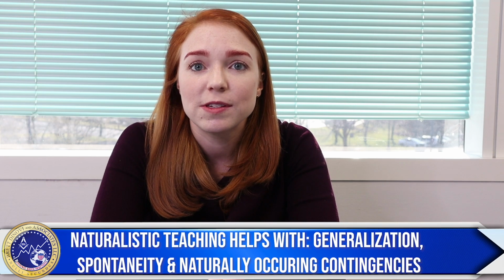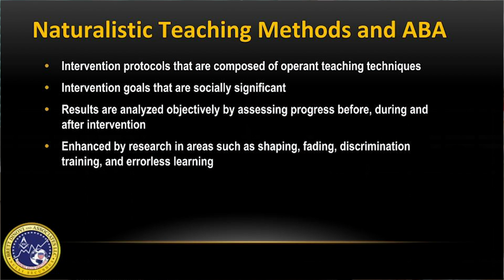Naturalistic teaching methods are still ABA teaching strategies because intervention protocols are composed of operant teaching techniques, intervention goals are socially significant, the results are analyzed by assessing progress before, during, and after intervention, and they are enhanced by research in areas such as shaping, fading, discrimination training, and errorless learning.